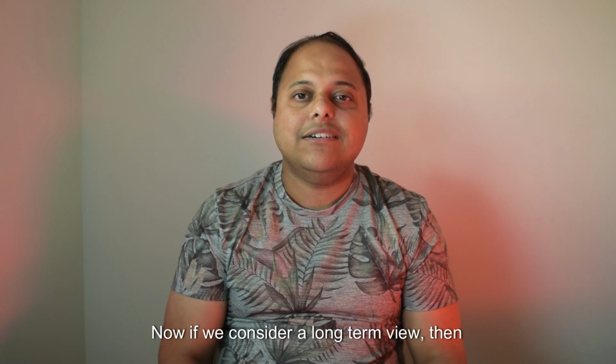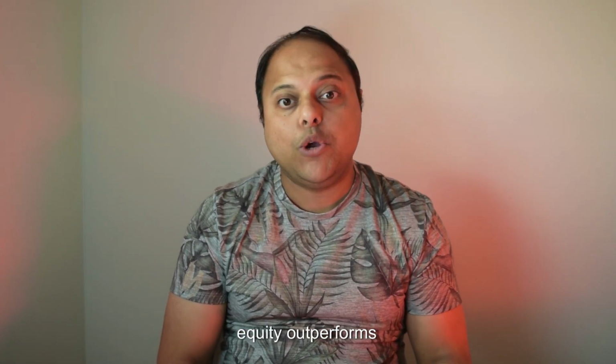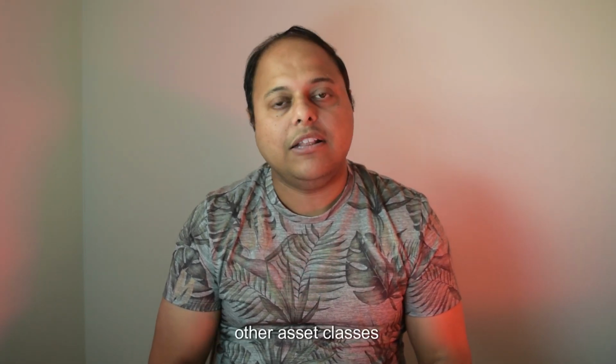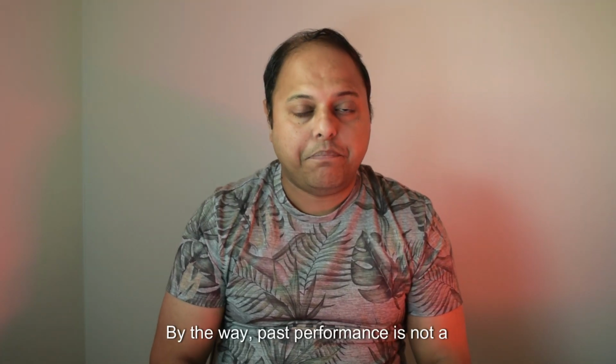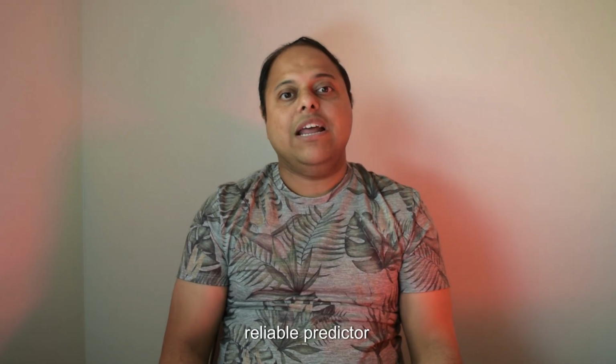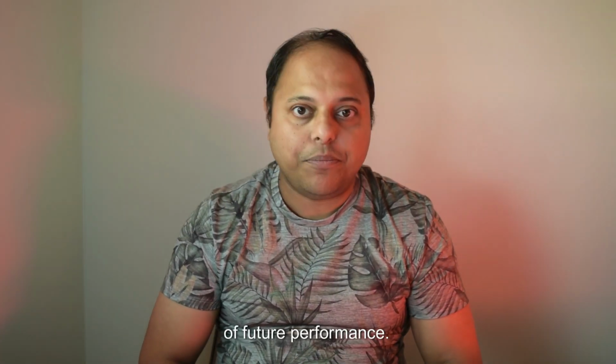Now, if we consider a long-term view, then equity outperforms other asset classes. As you can see in this chart, which is showing the record since 1928, the S&P 500 has done better than other asset classes. By the way, past performance is not a reliable predictor of future performance.